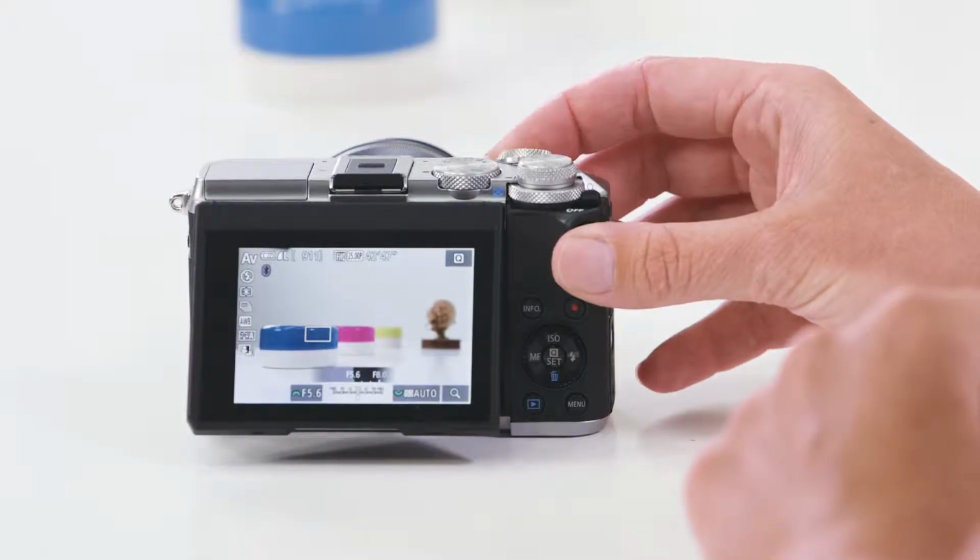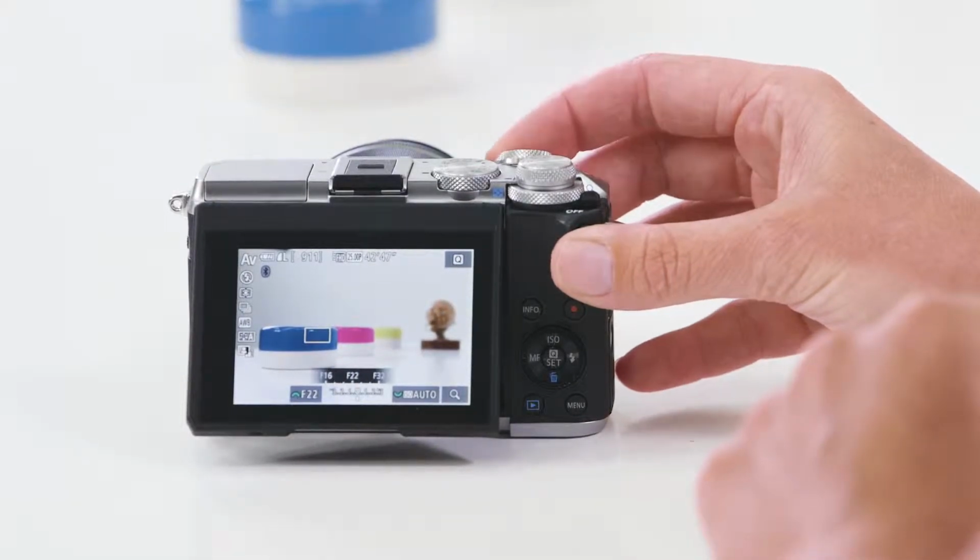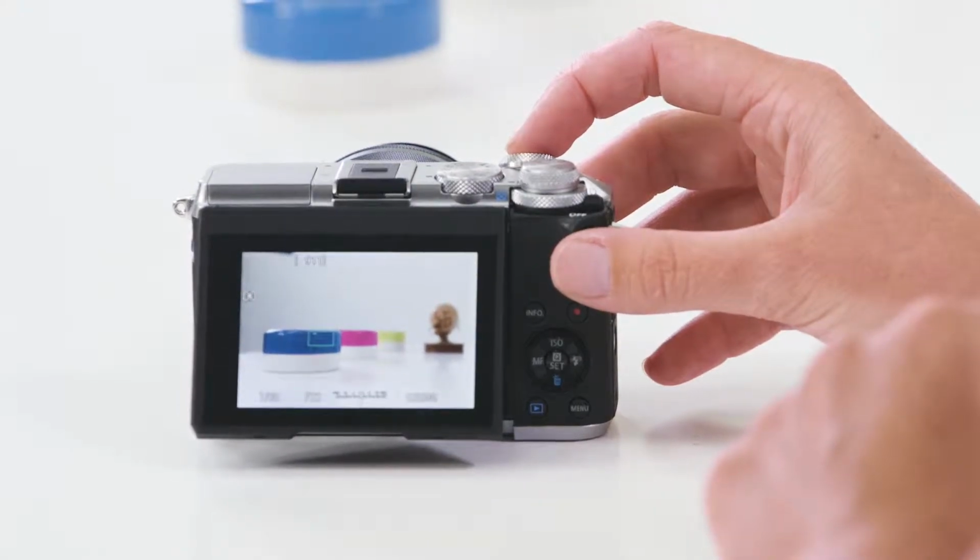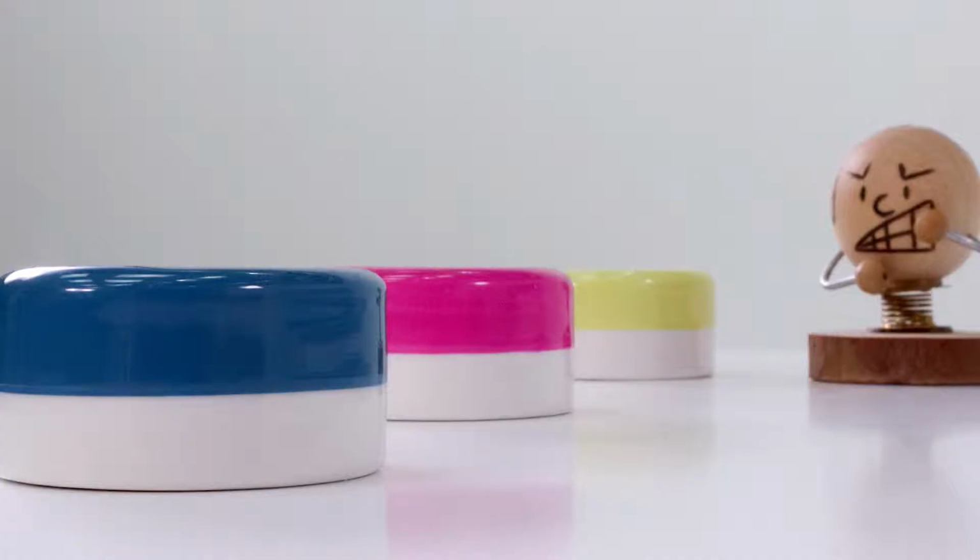Now, if we select a larger aperture number, for example, f20 or f22, let's have a look at the difference. We have focus right from the foreground through to the background, which would be ideal for landscapes.